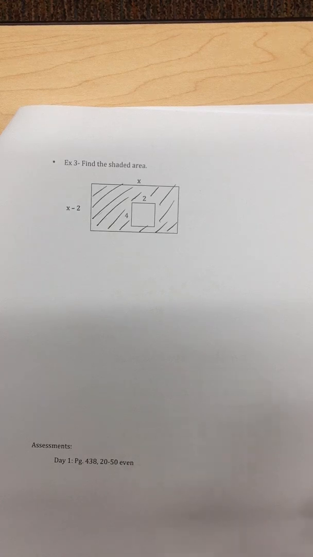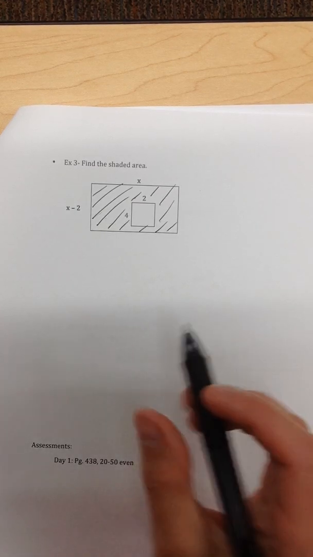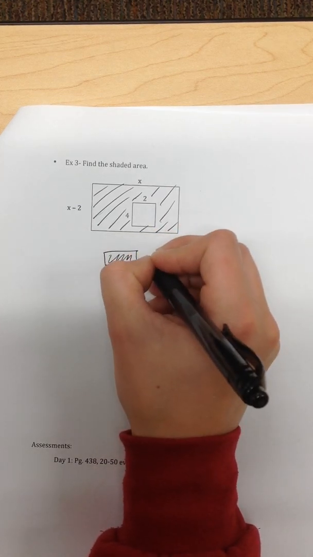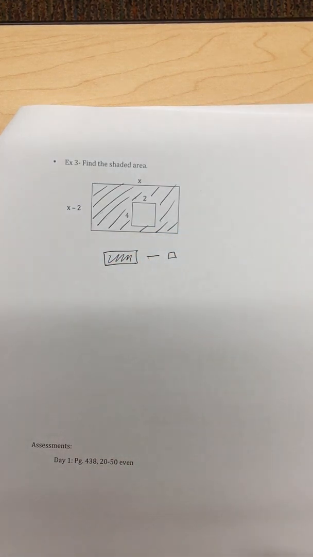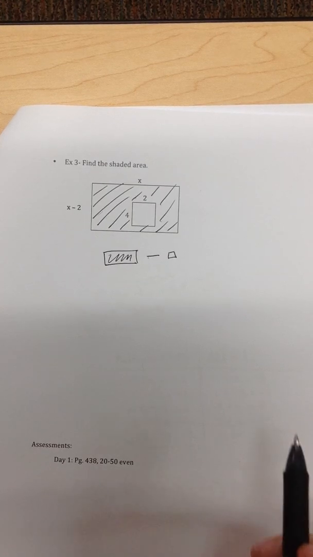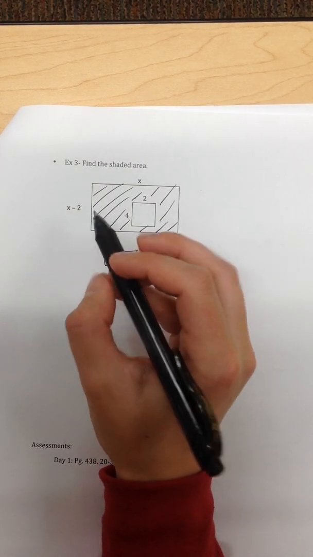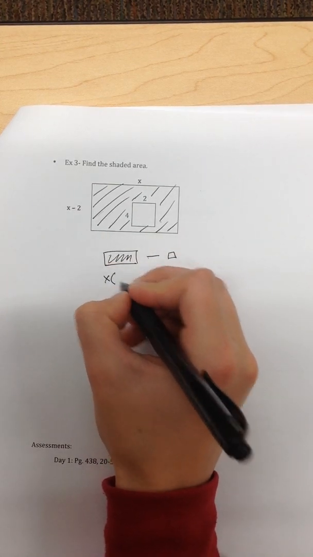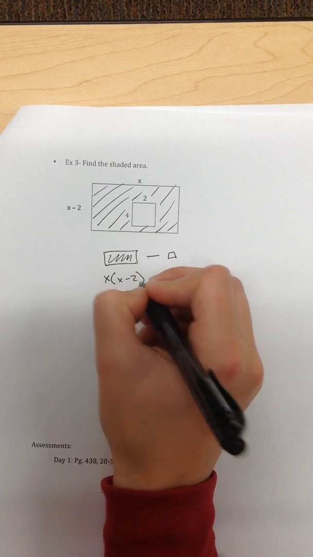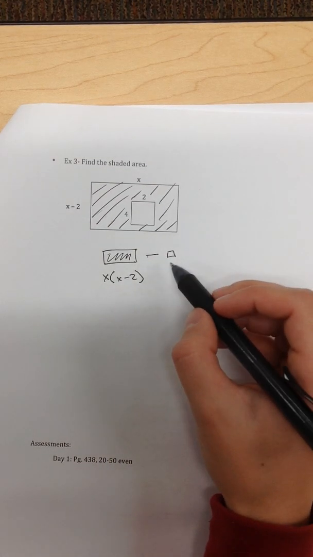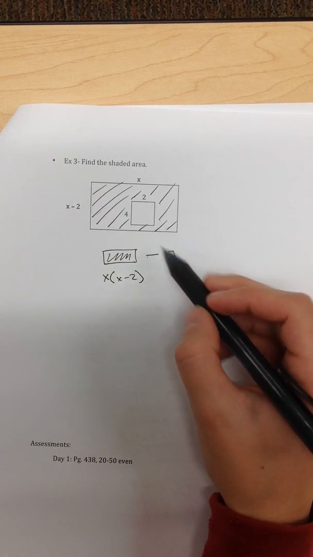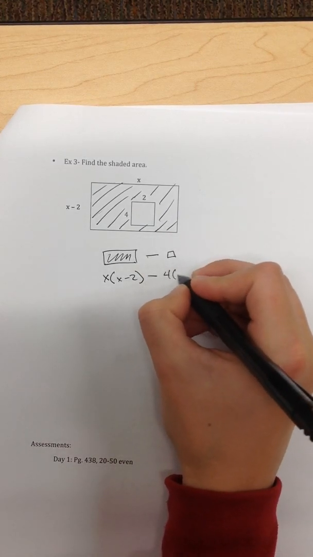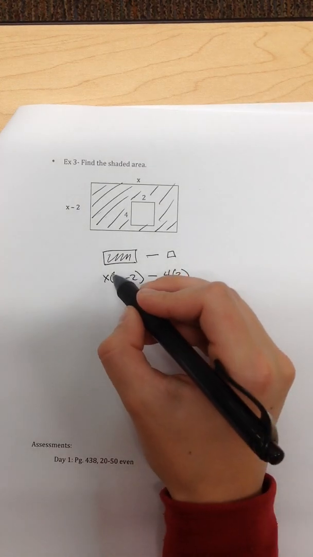Okay, so if I'm going to find area here, I know I'm going to have to take my big rectangle, which is shaded in, and subtract away my small rectangle. So the dimensions of my big rectangle are x minus 2 by x, so I'm going to go x times x minus 2, and then I know the dimensions of my small rectangle are 4 by 2, so I'm going to go minus 4 by 2, and I'm going to simplify that out a little bit.